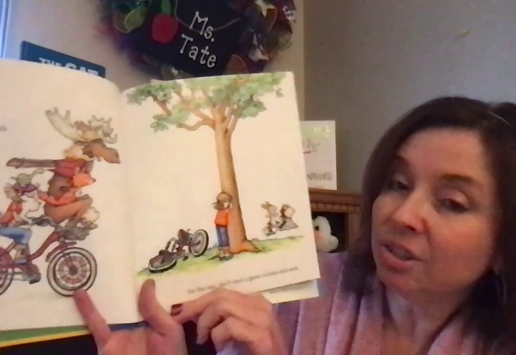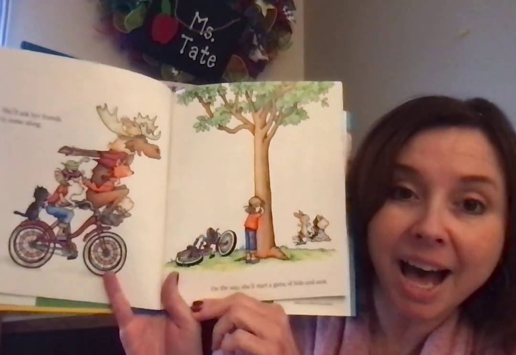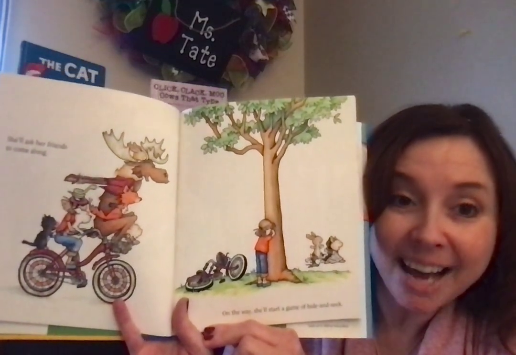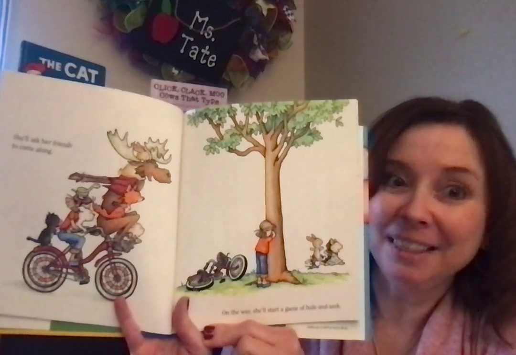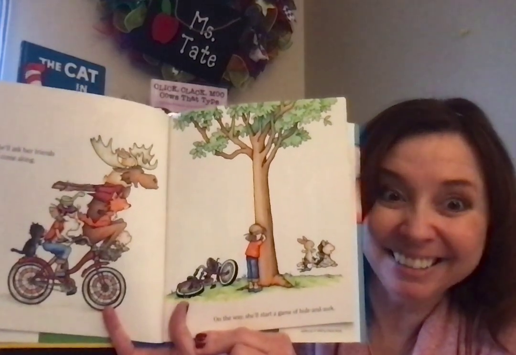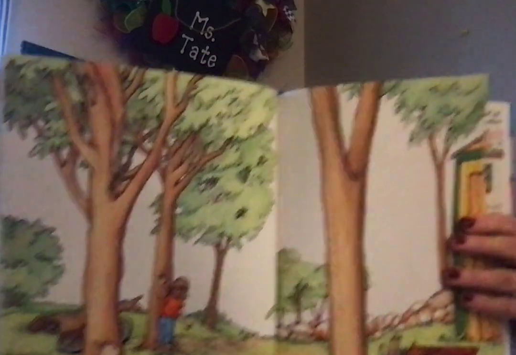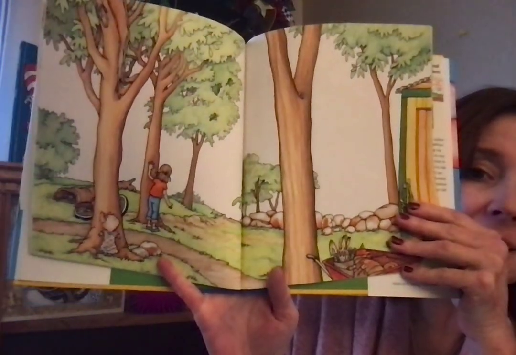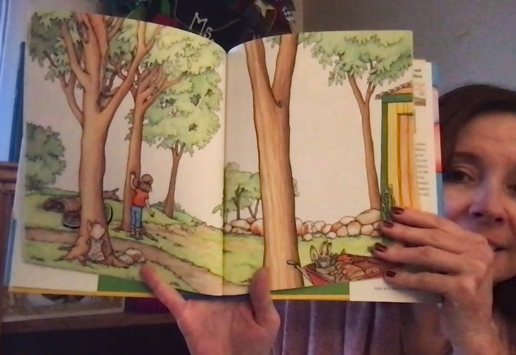On the way, she'll start a game of hide and seek. Look, they're playing hide and seek. We play that on the playground, don't we? Yes. I like to count and then find my friends. Oh, look. Everybody's hiding. Where's the pig? Do you see her? Where is she?